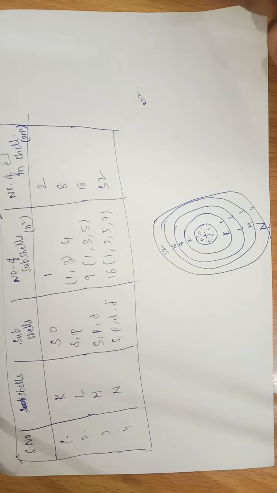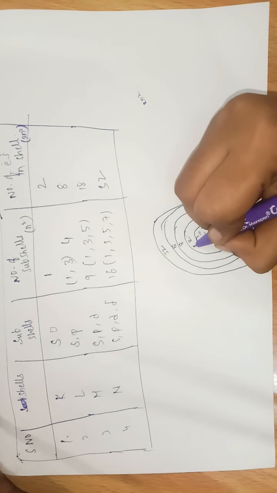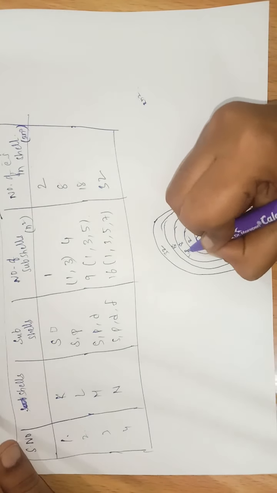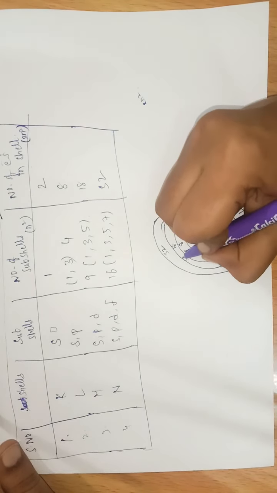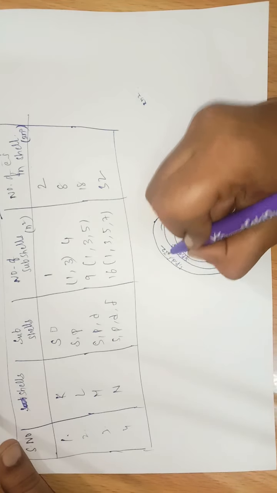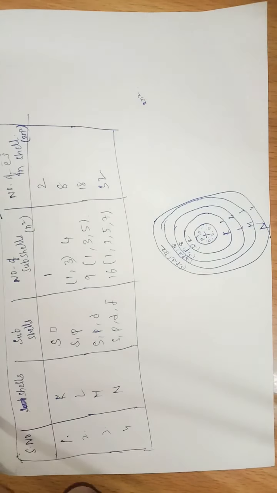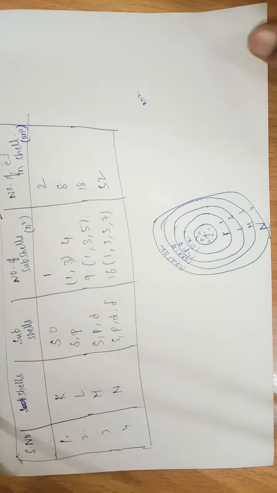And these electrons are filled in s, sp, spd, and here s, p, d and f. These are the subshells. This is the simple way.